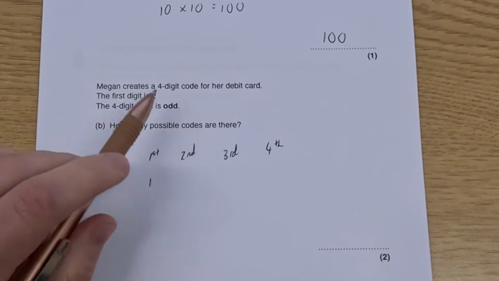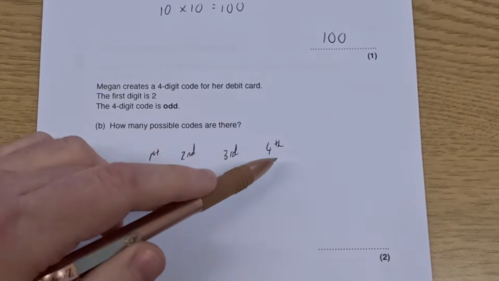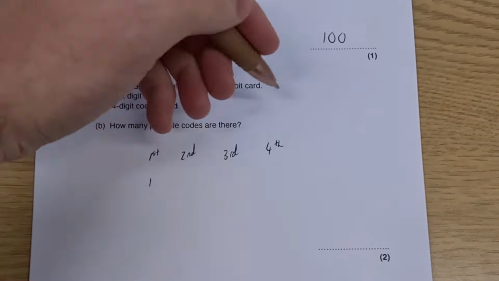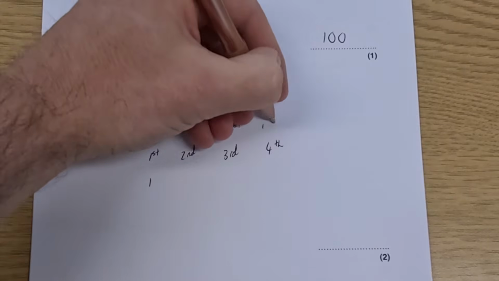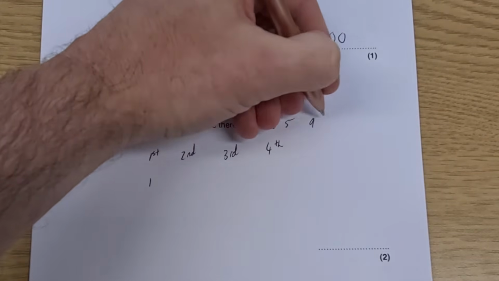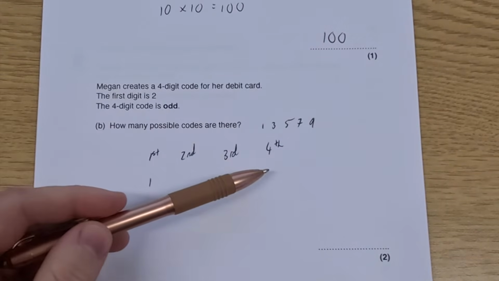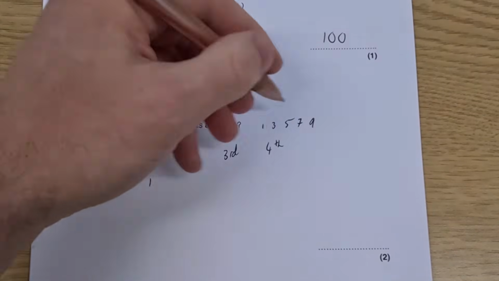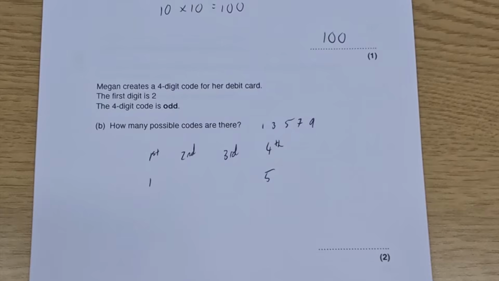Okay, the second and third digit, we're not told anything about those. Let's focus on the 4th digit next. We're told the 4-digit code is odd. So the 4th digit could be a 1, a 3, a 5, a 7, or a 9, because if it ends in a 1, a 3, a 5, a 7, or a 9, the 4-digit code will be odd. So that means there's 5 possible options for that last digit.